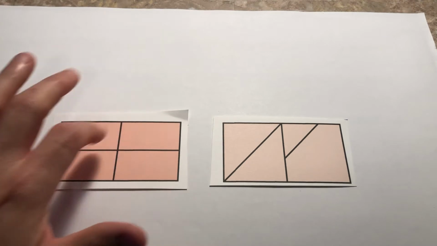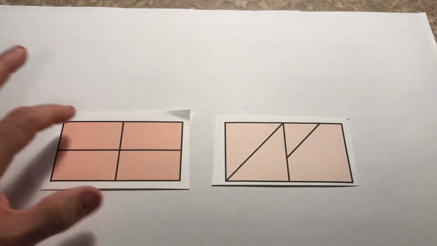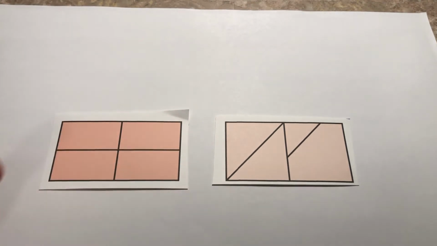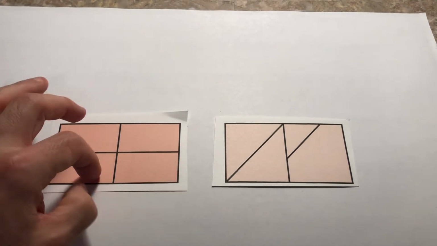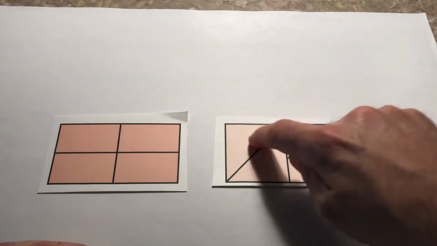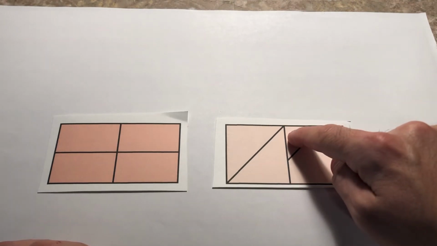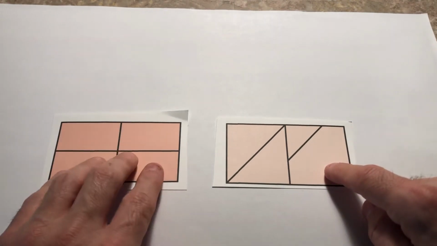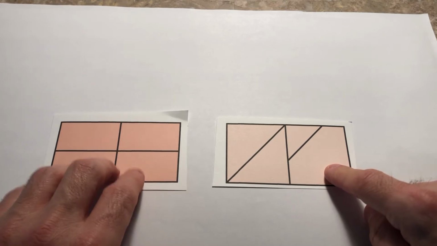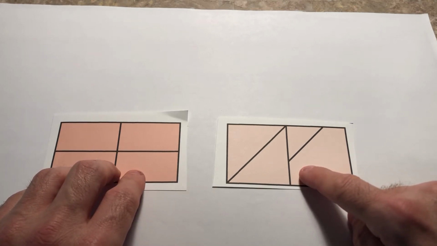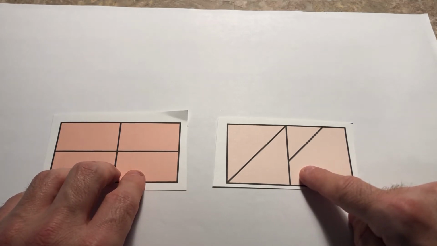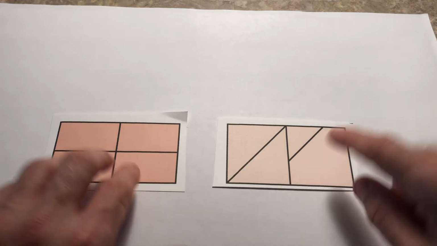Obviously this one is cut into equal pieces, right? If there were 4 people and you were sharing this, no one's going to be upset, because everybody's going to be getting the exact same amount. There are 4 pieces here too, but obviously someone's going to be really upset who gets this piece right here. So this one is a whole cut into 4 equal pieces, and this one is just a whole cut into pieces, but this can't be a fraction because the pieces are not equal.